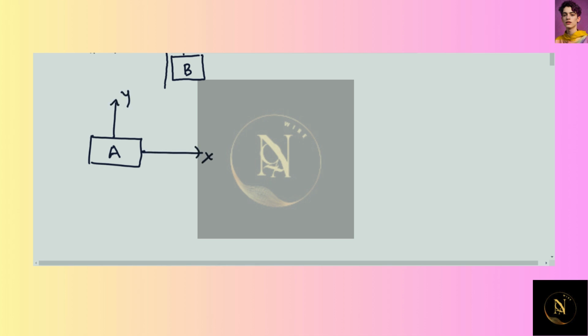So putting the axis, we draw all the forces. In block A, the forces acting are the normal force perpendicular to the surface, the weight of block A, the tension of the rope that we call T, and the friction force that opposes the motion of this block, which we call Fr.